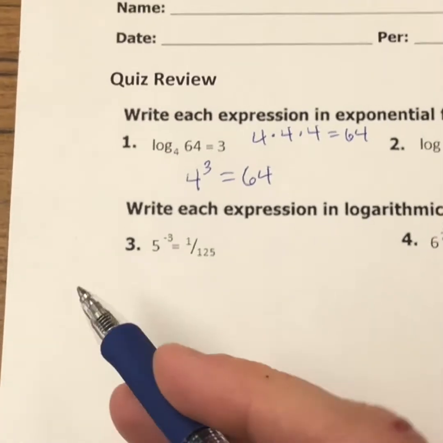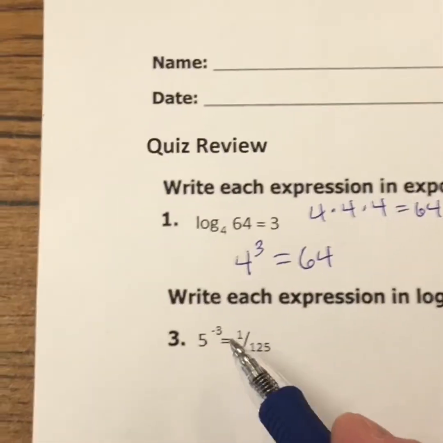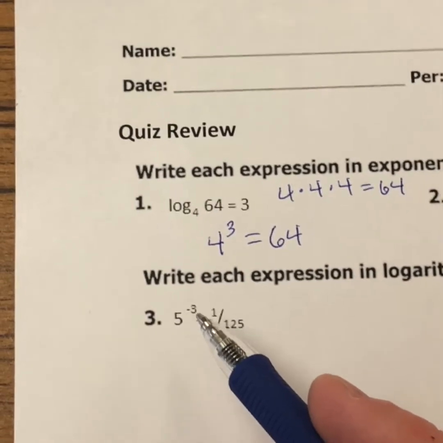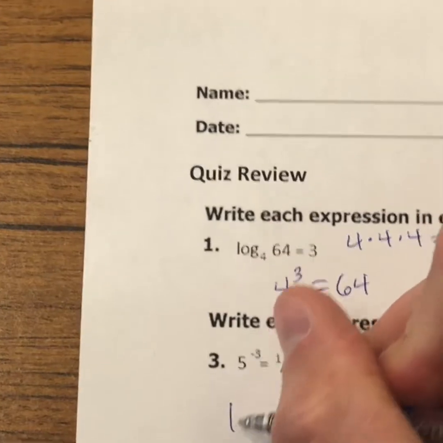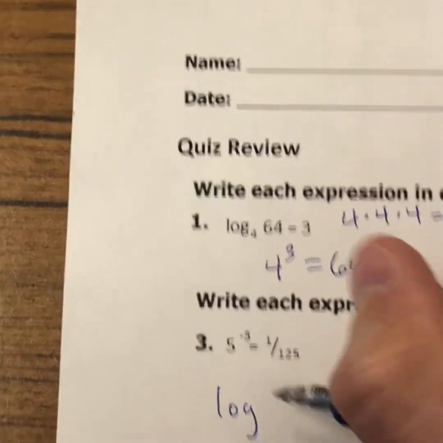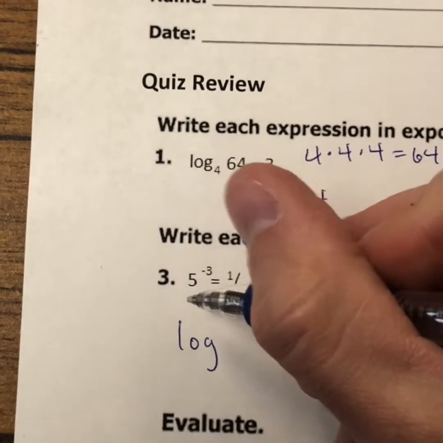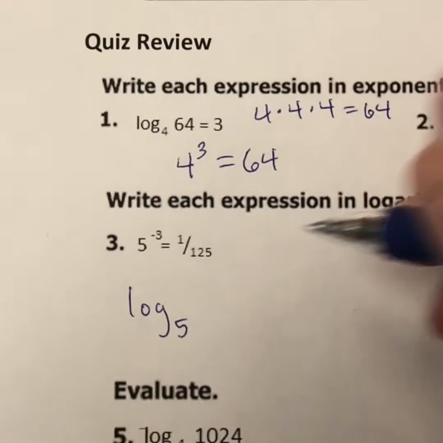Going the other way now from logarithmic to exponential. Keep in mind that same shortcut, that strategy, that we just swap these two numbers. So when we're writing our log now, log base 5, we're kind of going to work left to right. So log base 5, that goes below it here as a subscript.